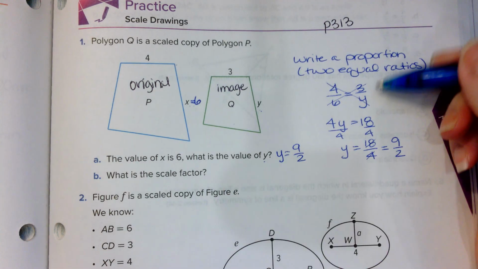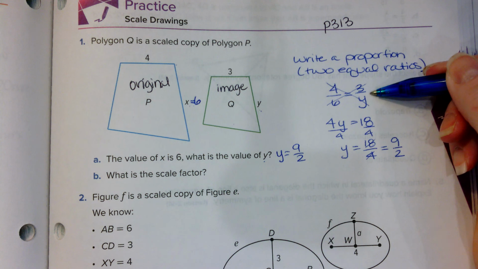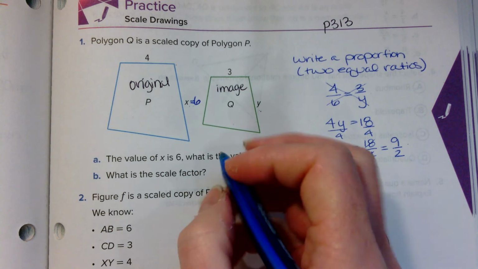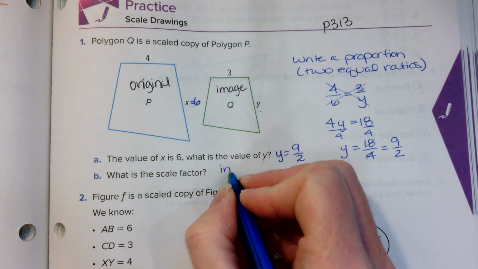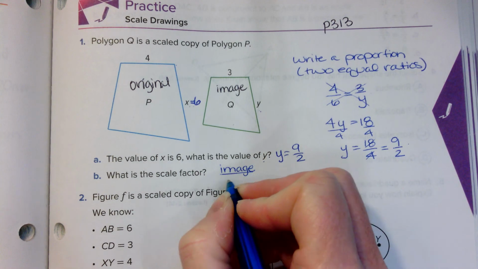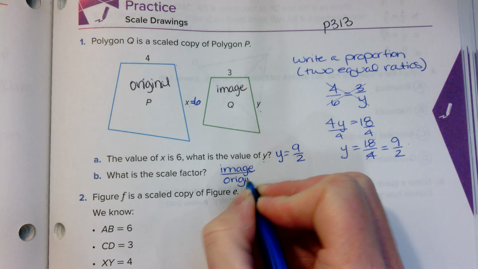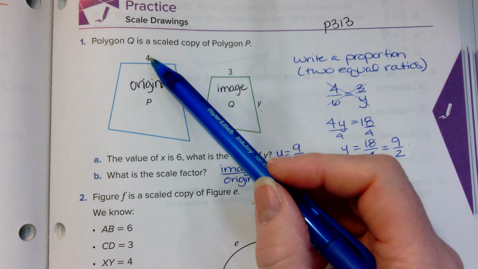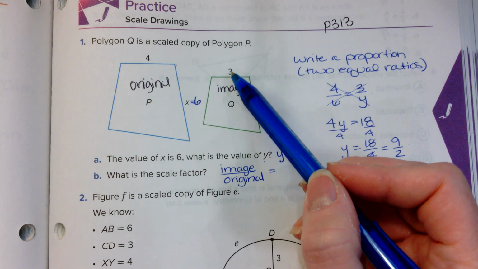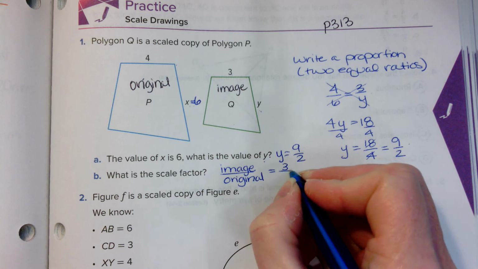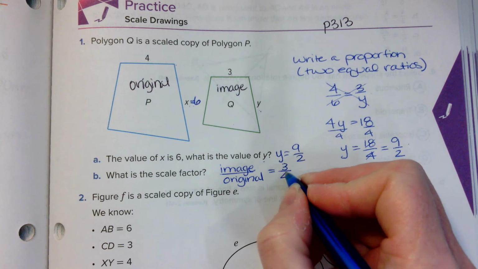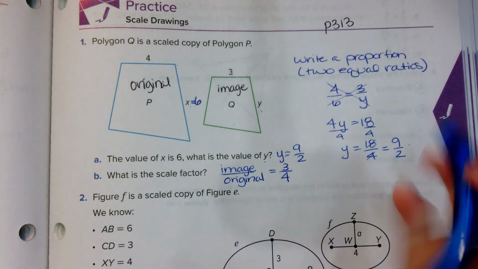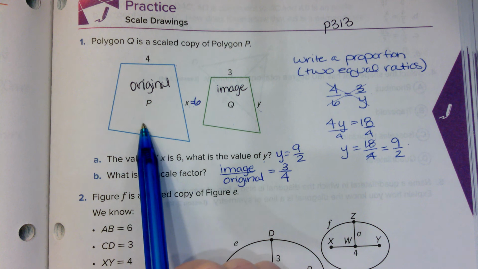There are other proportions you could write that are true for this diagram, but you are still going to get 9/2 for your y. So what's the scale factor? The scale factor is always a side from the image over a side from the original. Which side doesn't really matter. In this problem, I'm going to use the 3 and the 4. If I use my 3 on top, that's in my image, I'm going to use the matching 4. So my scale factor for this problem is 3/4. In other words, this is 3/4 the size of the original.